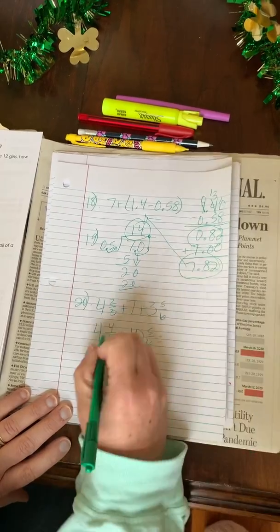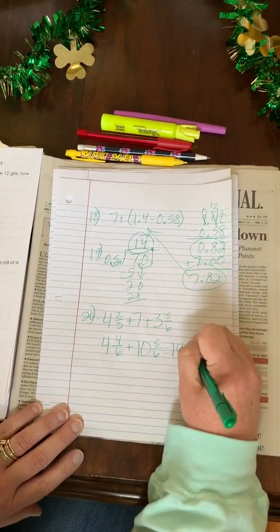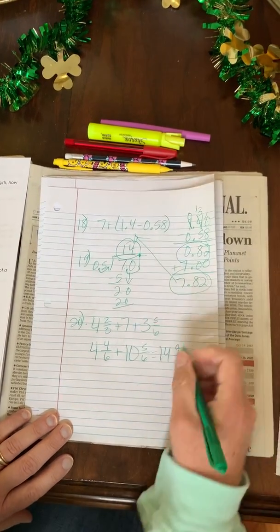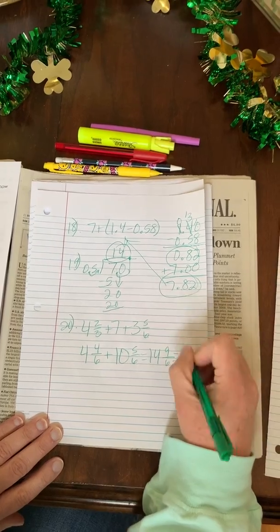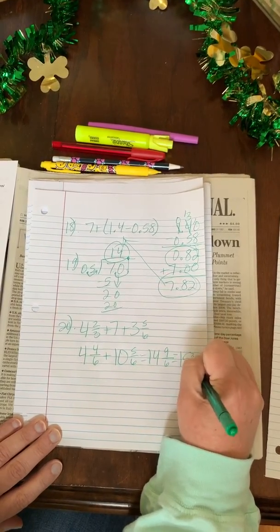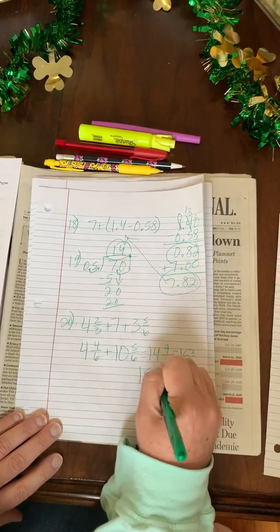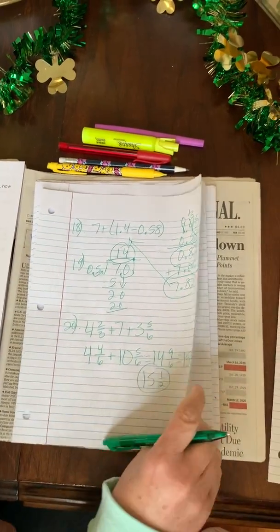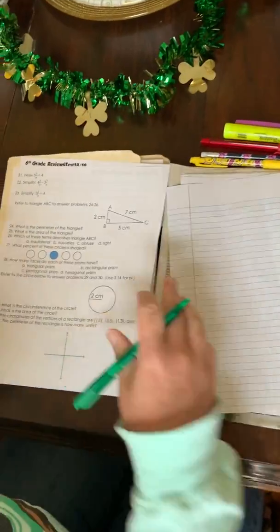Okay, add those together. So 4 plus 10 is 14. 4 plus 5 is 9, and then 6. Okay, well, you can't have that. That doesn't make sense. So that's going to be 15 and 3/6. That's not a good answer. 3/6 can still be reduced. The correct answer is 15 and 1/2. Got it? All right, next one on the back side.